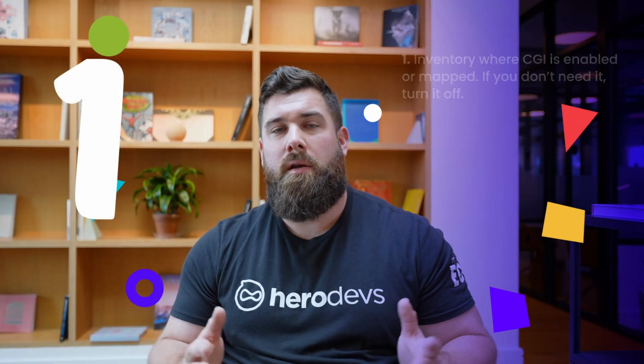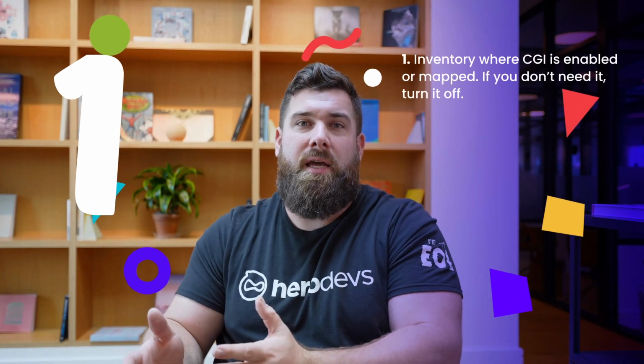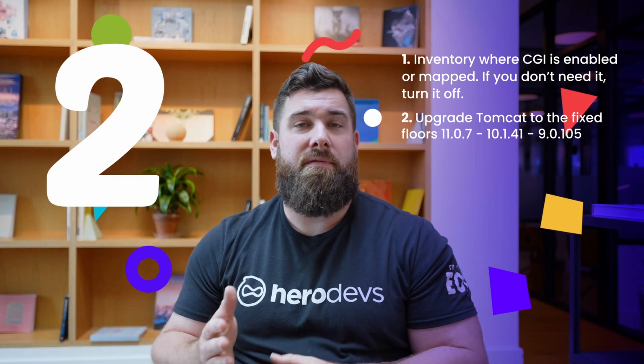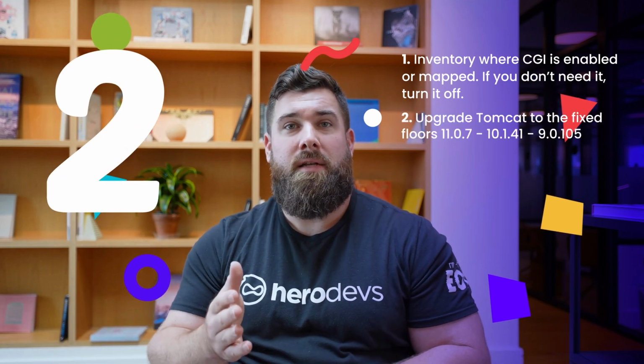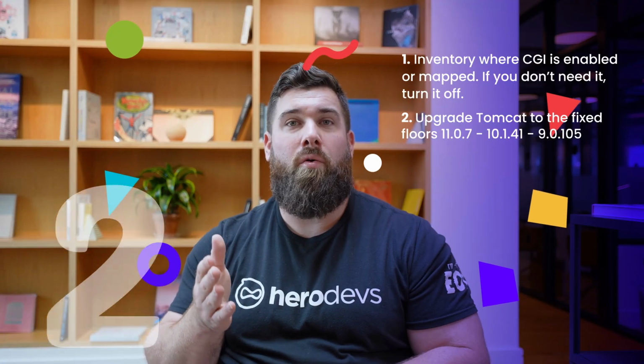Here's the move. One: inventory where CGI is enabled or mapped. If you don't need it, turn it off. Two: upgrade Tomcat to the fixed floors, 11.0.7, 10.1.41, or 9.0.105.